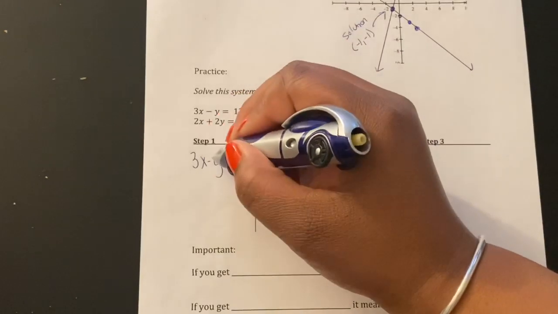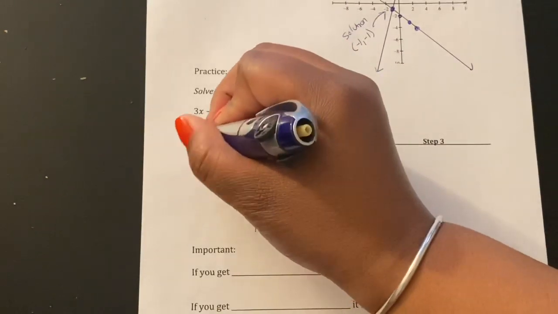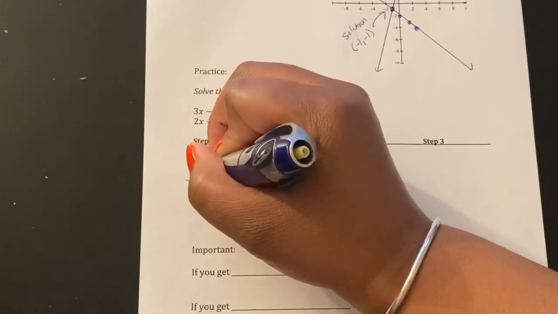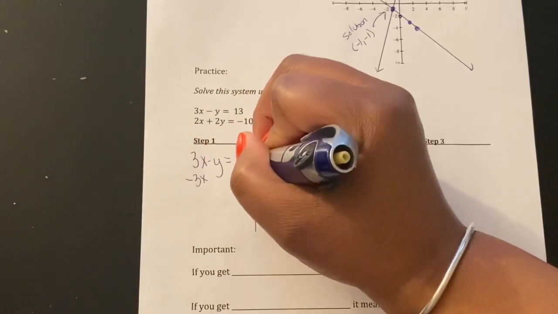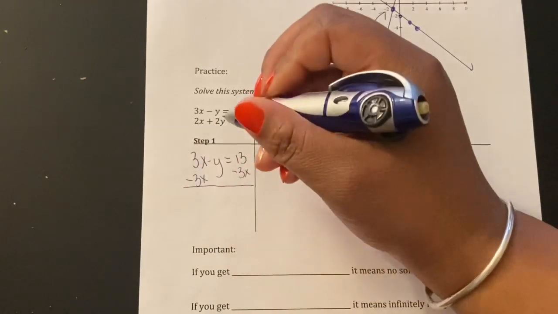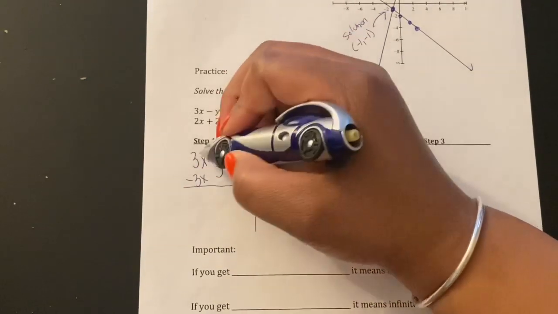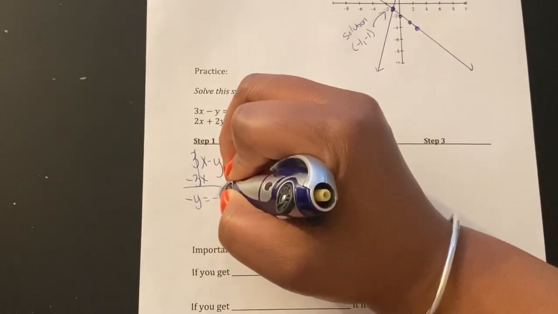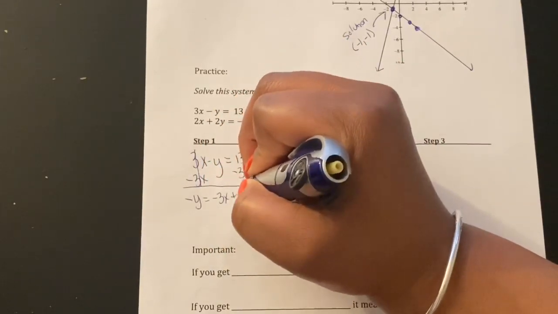Okay, so I want to get y by itself. I need to get rid of this 3x. I'm going to subtract 3x because it was already positive. In order to get rid of it, I have to subtract it on both sides. It's just like making it into slope-intercept form. Then I have negative y is equal to negative 3x plus 13.